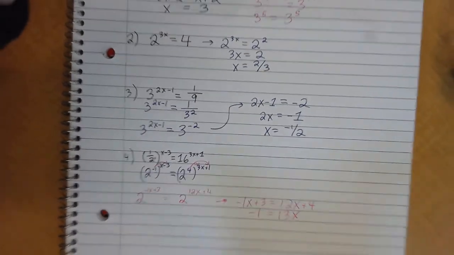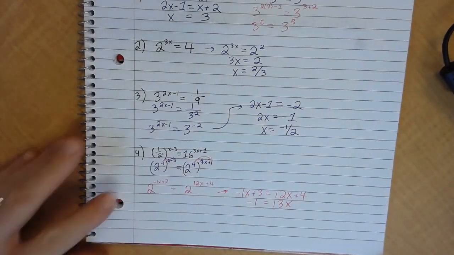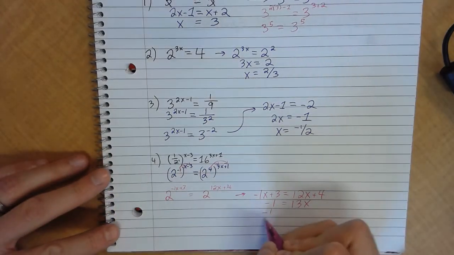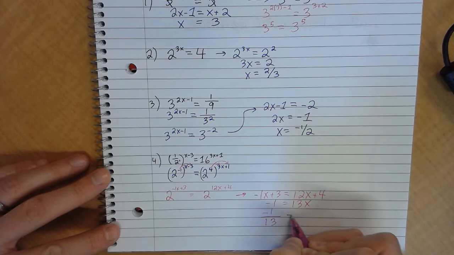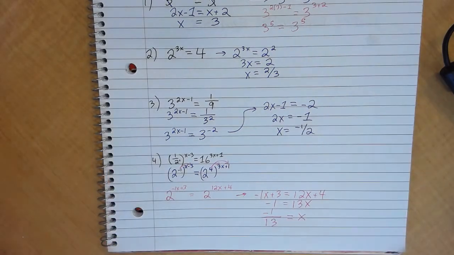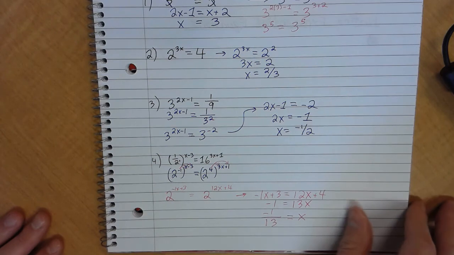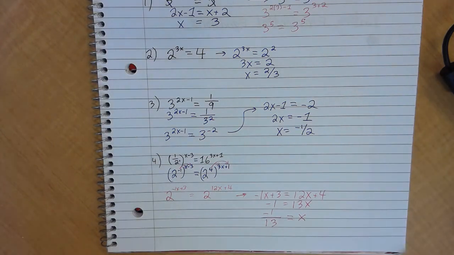And from there, I can just finish it out by dividing by 13. Meaning that my answer, a little strange, is negative 1/13, which you can make a decimal if you wanted, but as you hear me say all the time, that's usually an extra step, but certainly fine if you'd like to choose to do that.